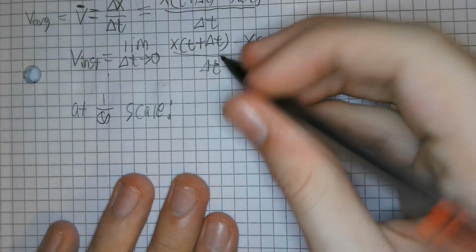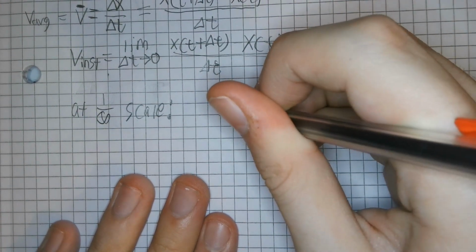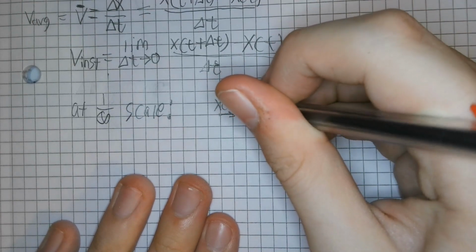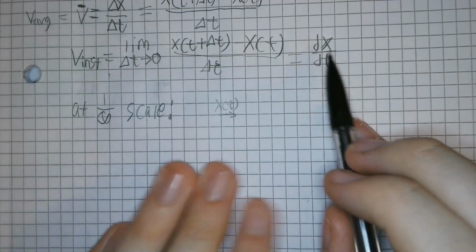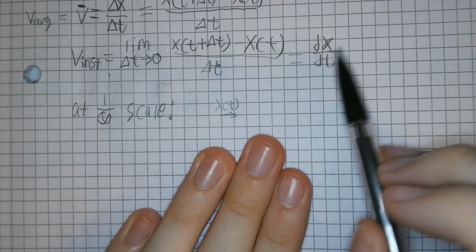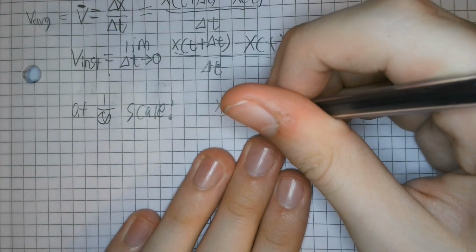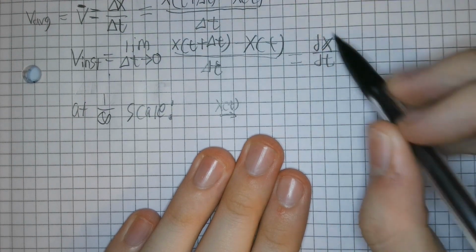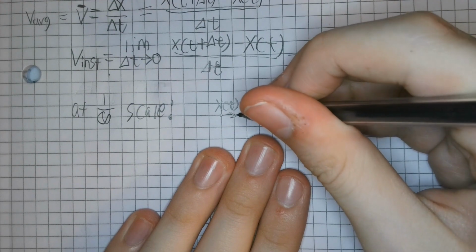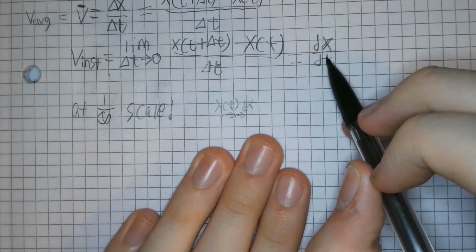So if this vector right here is our position vector at time t, okay, we can say that if we let some very small time pass, we're adding a very, very small amount of x to this, dx. And this is not drawn to scale, by the way.